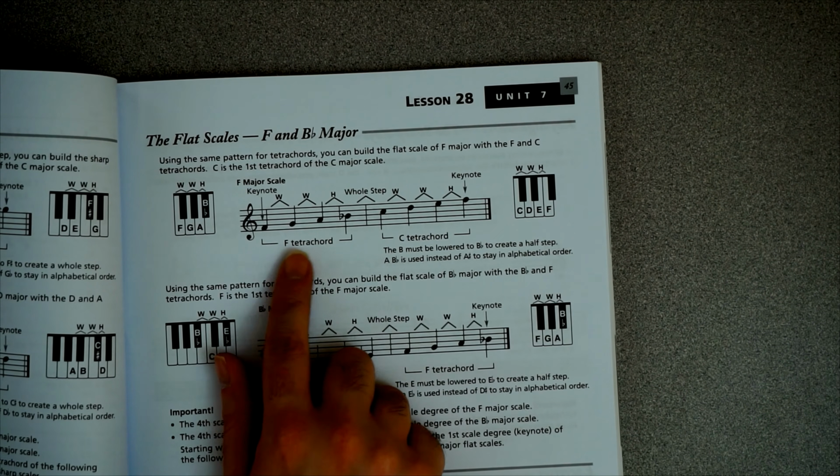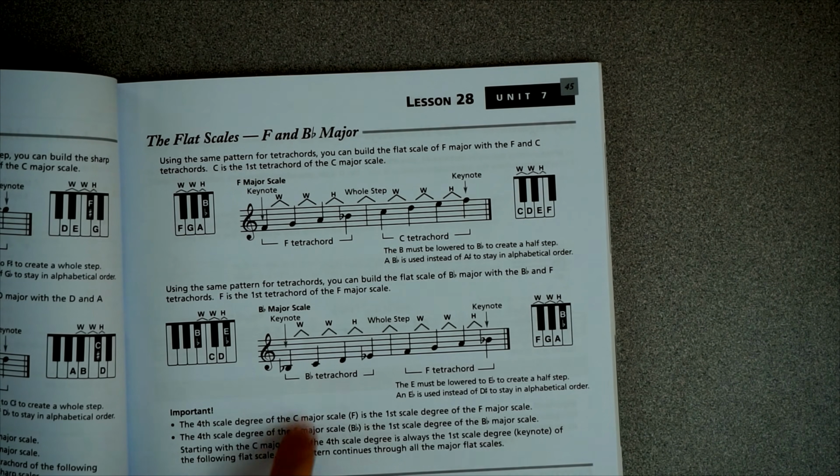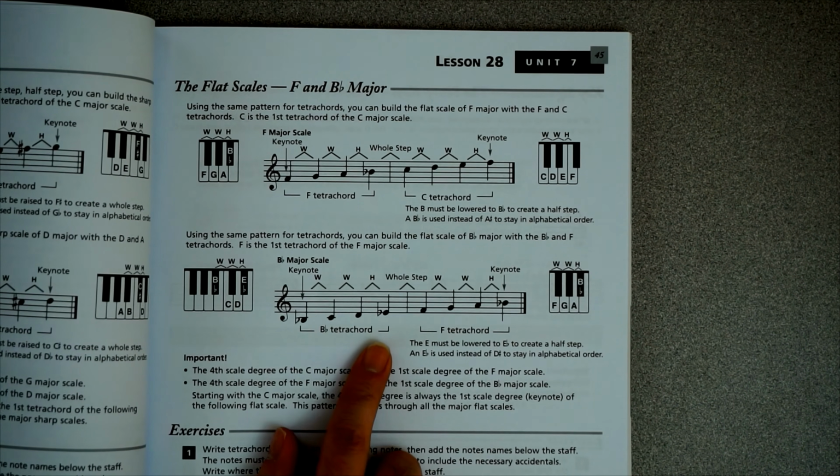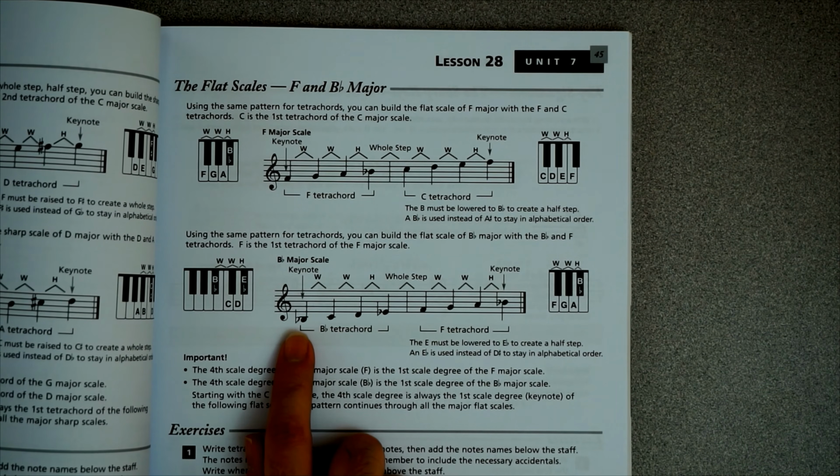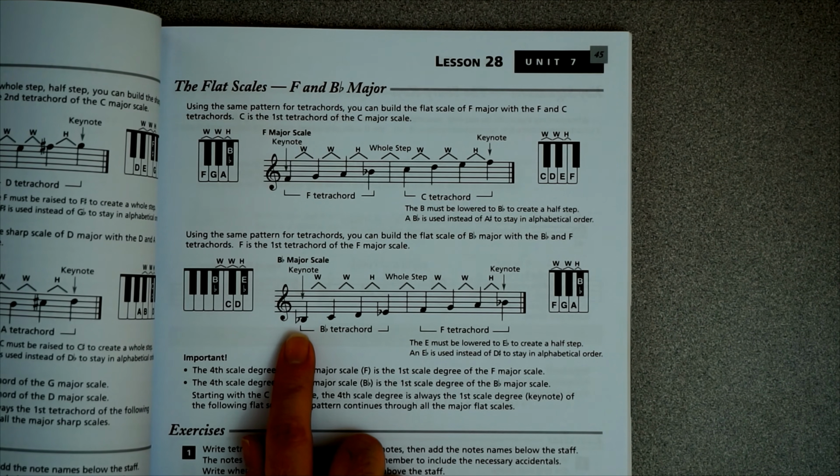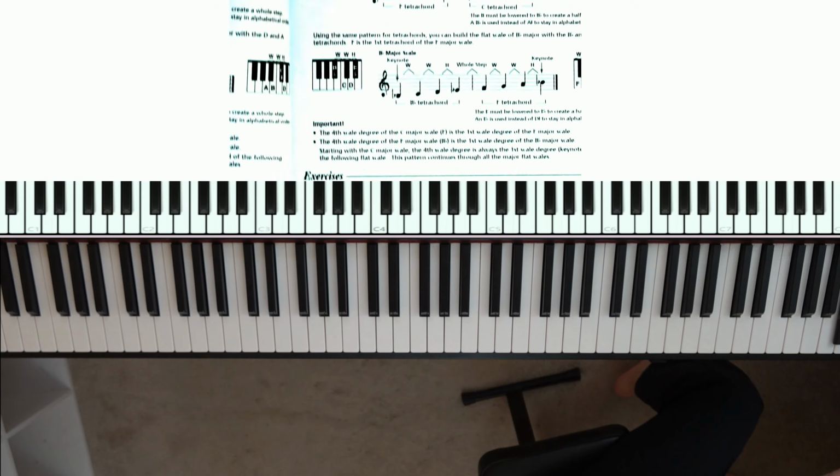F major has 1 flat, B flat. And here's where we're getting weird. The key of B flat has 2 flats, B flat and E flat. And as you can surmise, this time we're starting on a flat note, so let's do this real quick. It's the same kind of idea, actually.